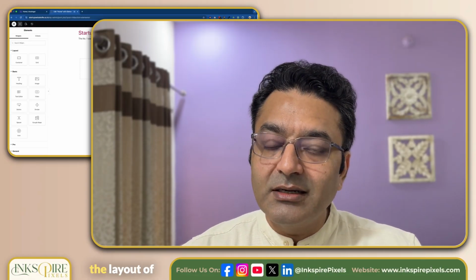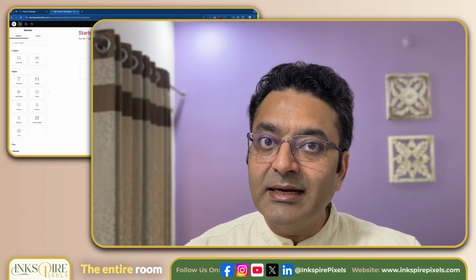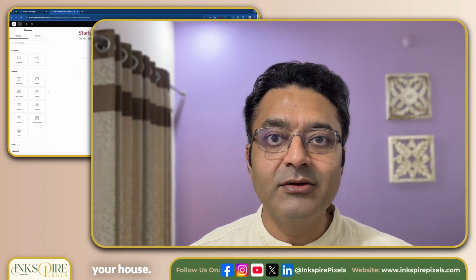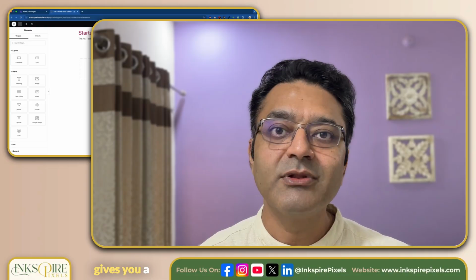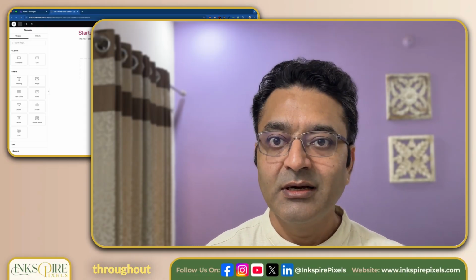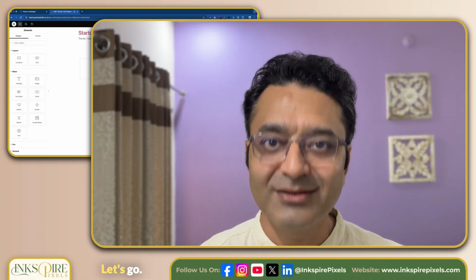Elements are like each item in that room. The layout of the room is controlled by the containers. The entire room is like the page of your website, and the entire website is like your house. So I hope this gives you a clear idea of these terms that we will keep on using throughout these tutorials. Now let's look at what are the different types of basic elements that are available on Elementor Page Builder. So are you ready? Let's go.